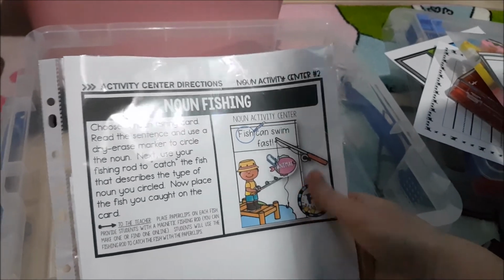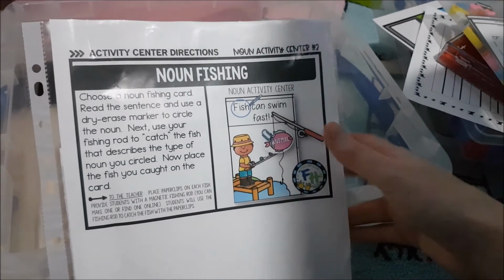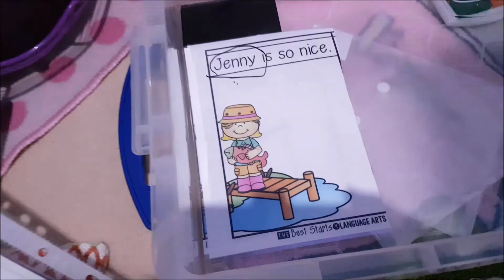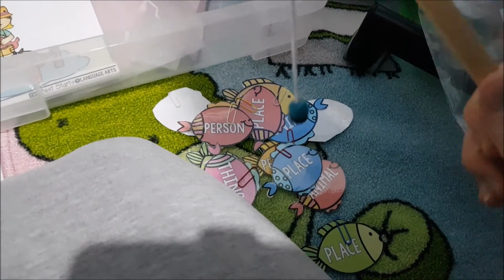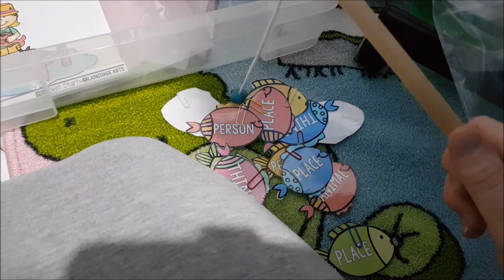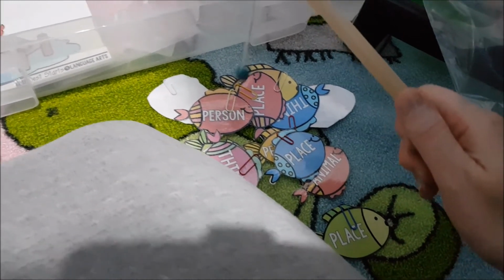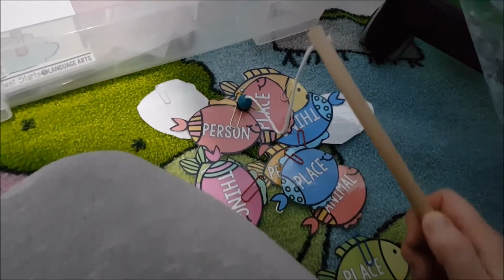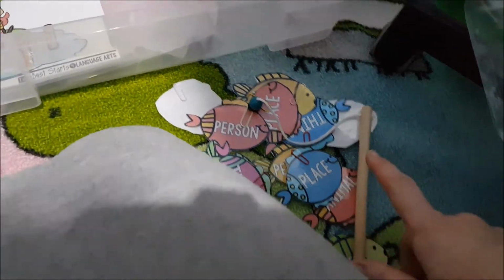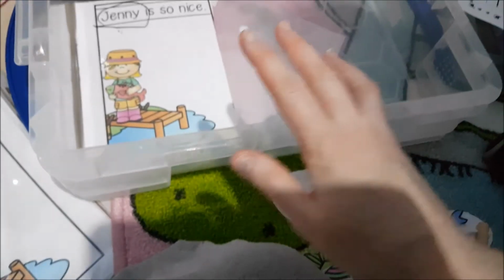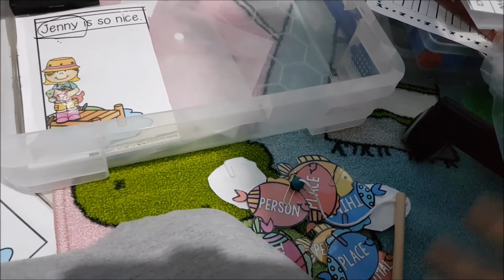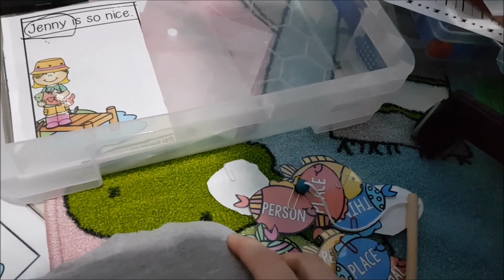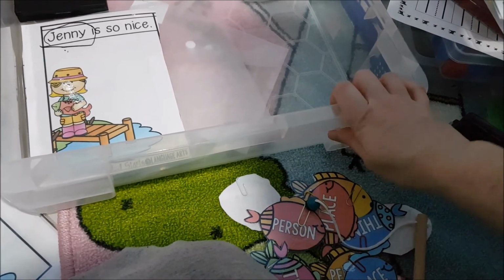So we did nouns in first grade, so this is just review for her, but it's really fun because it's a fishing game. So she has a card here that she'll circle the noun on, and then she'll use this little fishing rod that's got a magnet on and fish out the correct fish with the magnetic fishing rod, and put it onto the card. And it's just a fun way to practice those grammar skills. Technically it's not really spelling, but I think it works really well in our little hands-on box for spelling.